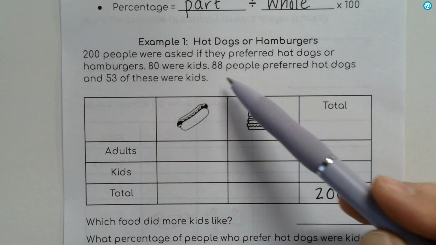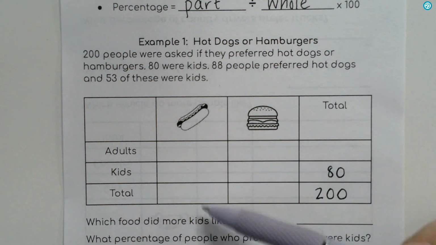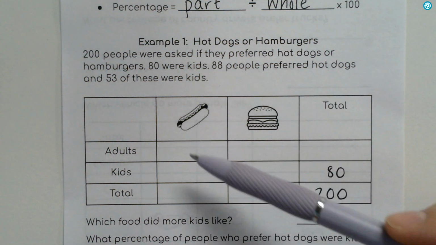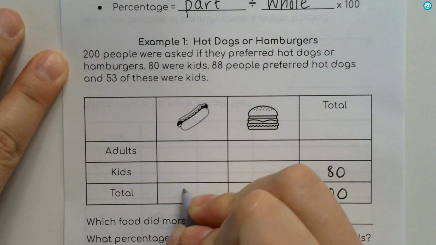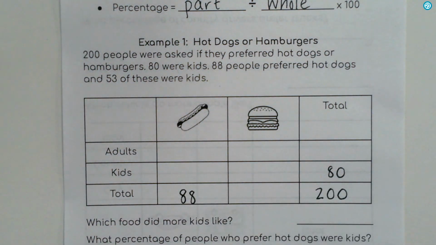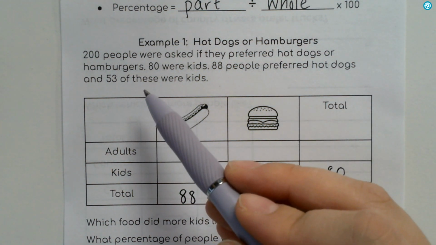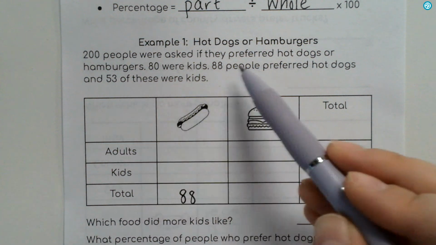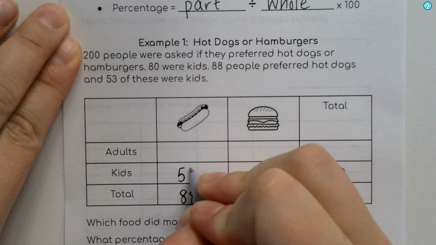Next up, 88 people preferred hot dogs. So that can be the hot dog total. So that's in this column. Hot dog total is 88. And then 53 of these were kids, meaning 53 of those 88 people that preferred hot dogs were kids. That 53 can go here.